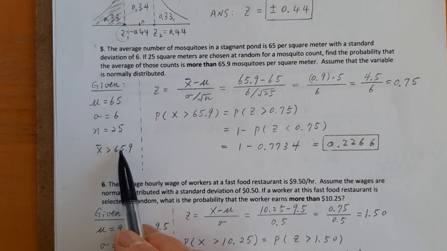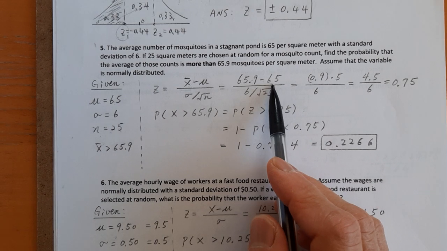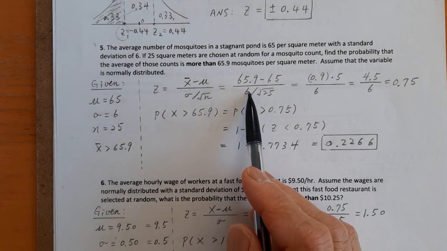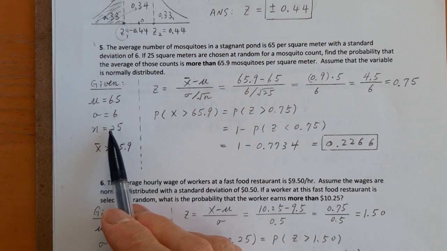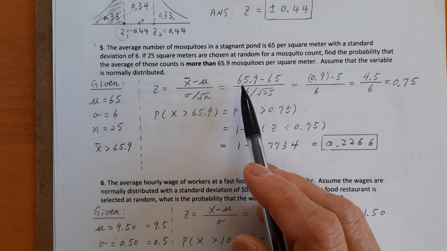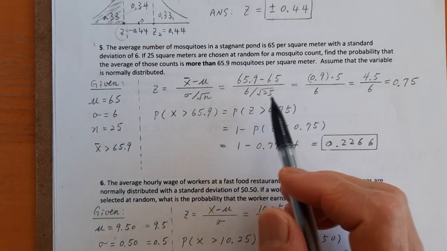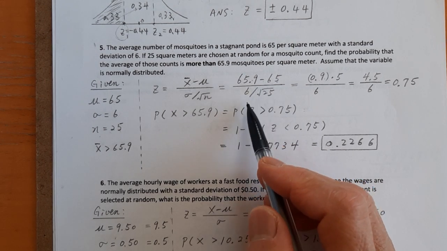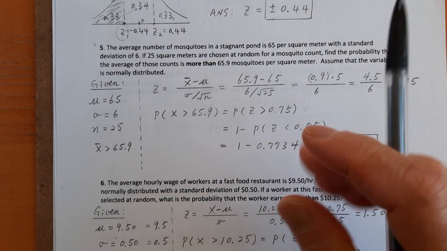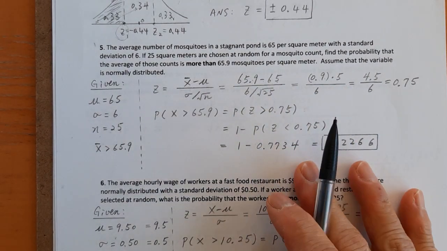Sample mean is 65.9 minus population mean 65 over standard deviation is 6 over square root of n. N is 25. So here 65.9 minus 65 is 0.9 over 6 over 5. 25 square root is 5. Reciprocal, so the 6 on denominator, 5 go numerator.